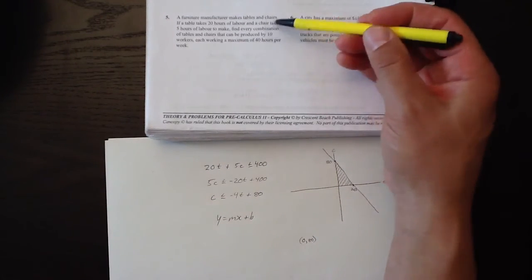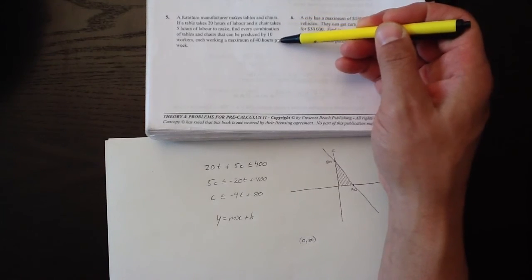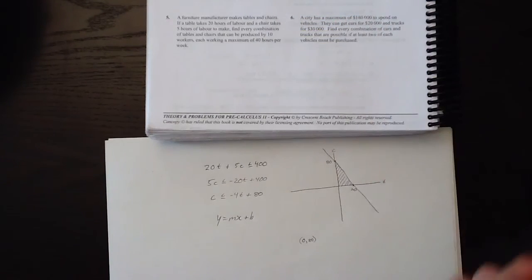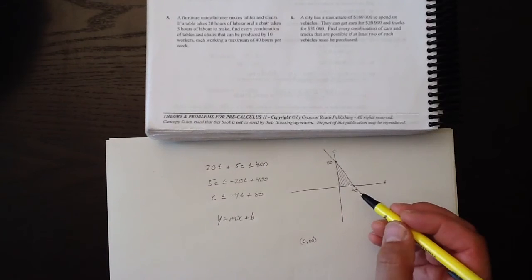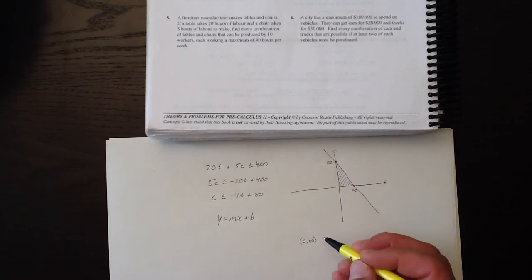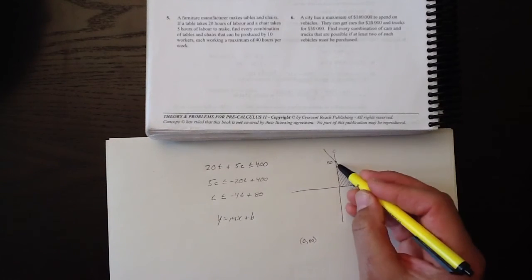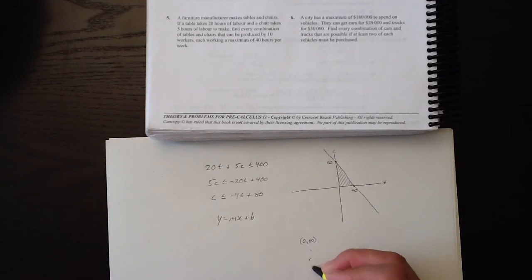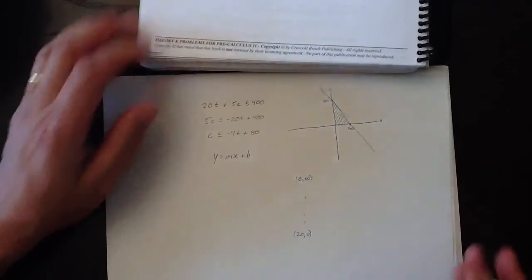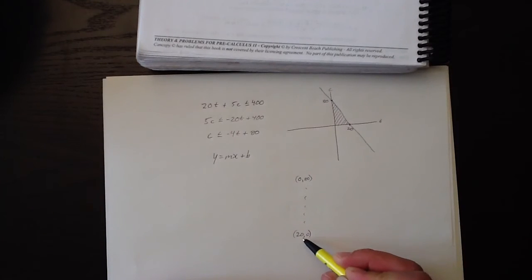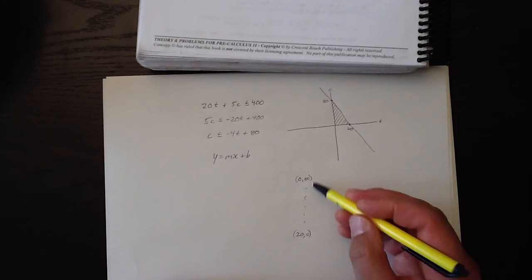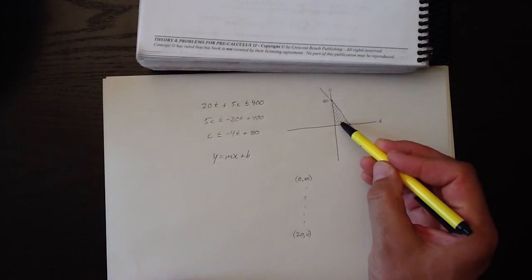It said here every combination that can be produced by these people working a maximum of 40 hours per week, so they could take some time off or something to make less. So 0, 80 is the most number of chairs, all the way down to 20, 0, which is the maximum number of tables. That's the maximum number of tables that can be made, 20 hours each, 20 of them, that's 400 hours. And all these combinations in between are given by the shaded area here.